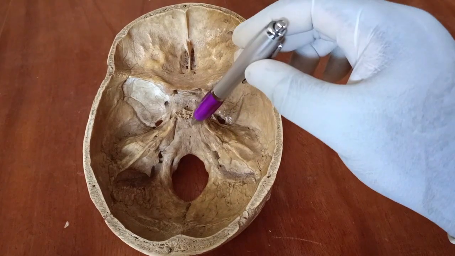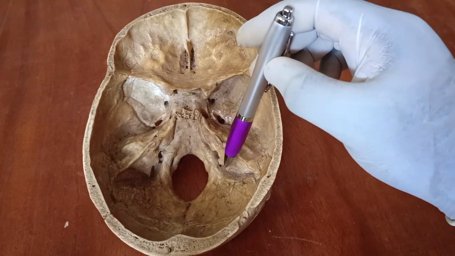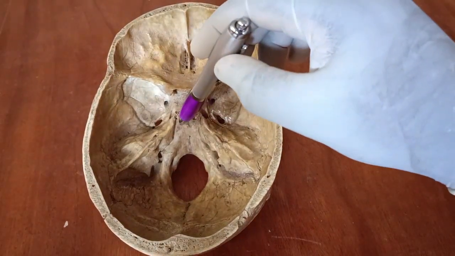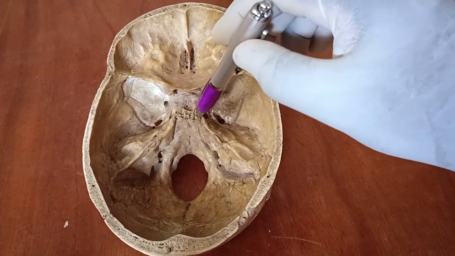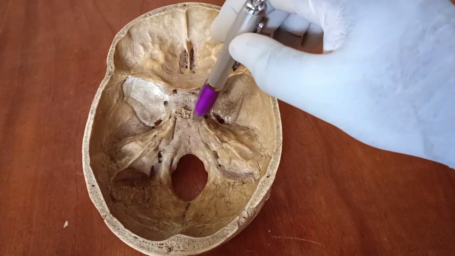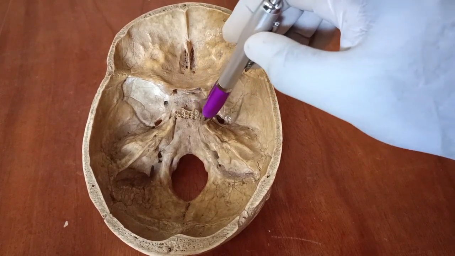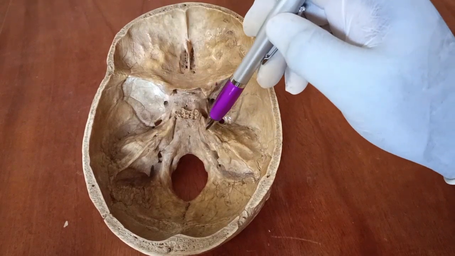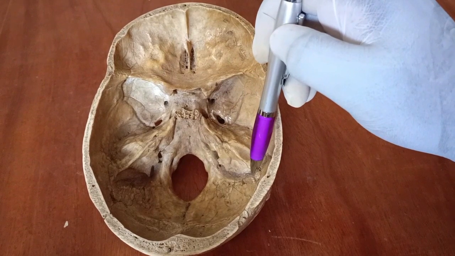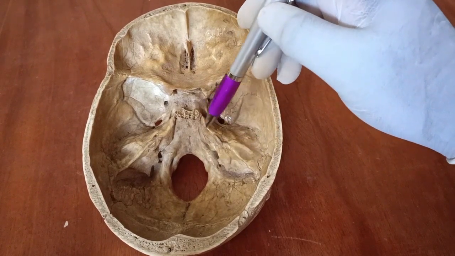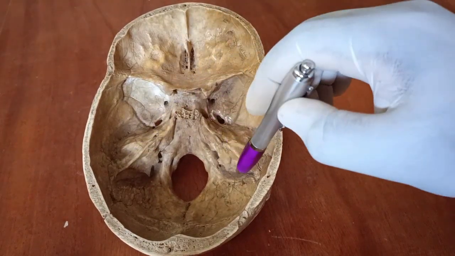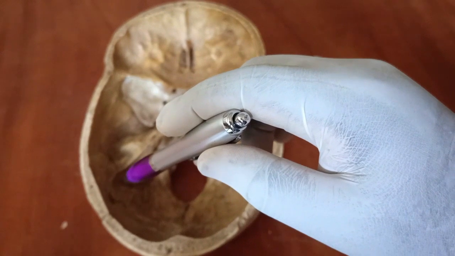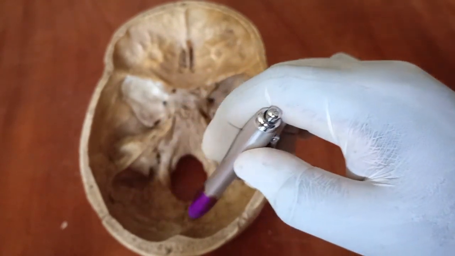The posterior cranial fossa has three borders: the anteromedial border, that is formed by the dorsum sellae of the sphenoid, the anterolateral border, that is formed by the superior border of the petrous part of temporal bone, and then the posterior border, which is formed by the inner surface of the squamous part of the occipital bone.